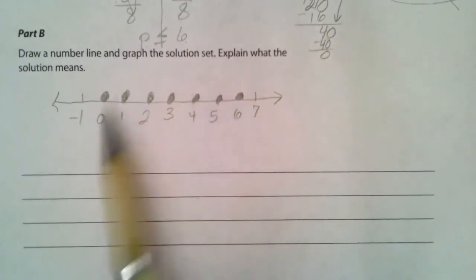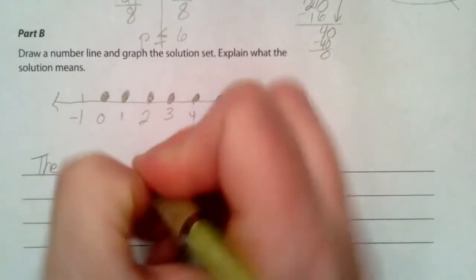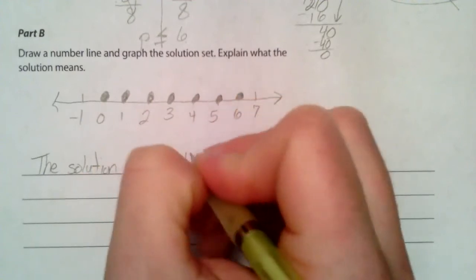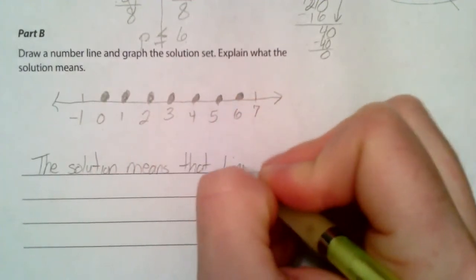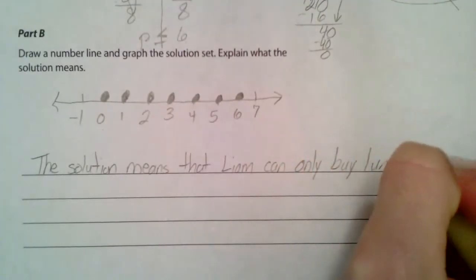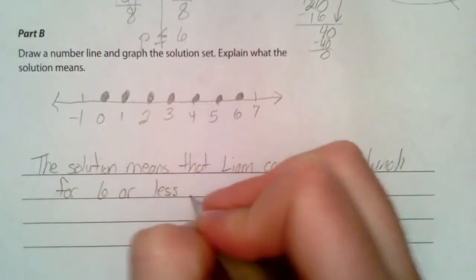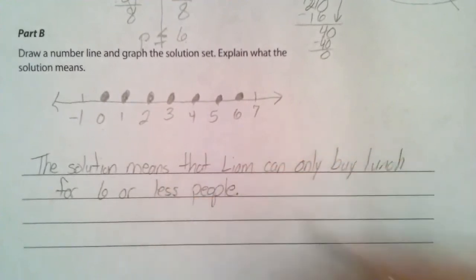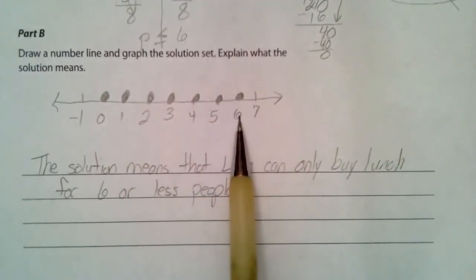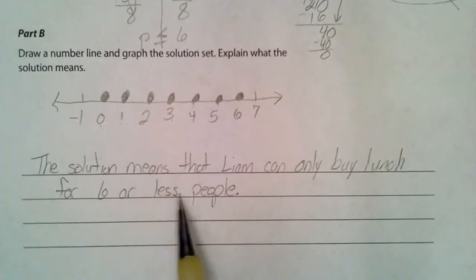Okay, and then we're going to explain what the solution means. So the solution means that Liam can only buy lunch for 6 or less people. Okay, he can buy it for 6 people, or 5, or 4, or 3, or 2, or 1, or he can buy nobody lunch. Okay, and those are his only possibilities.